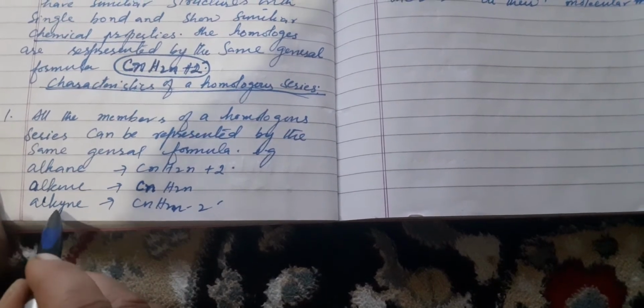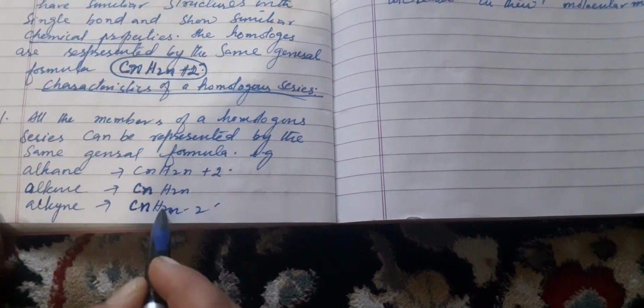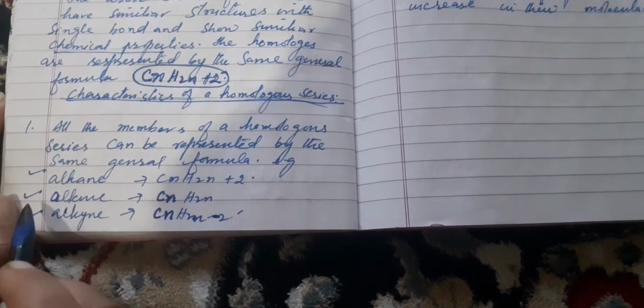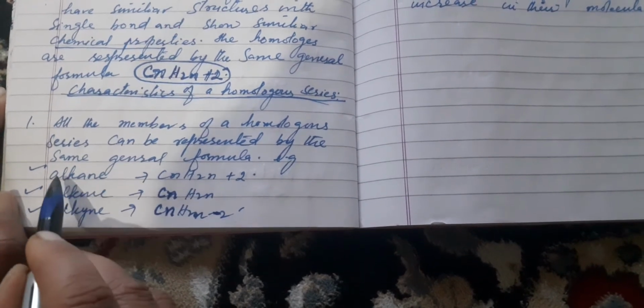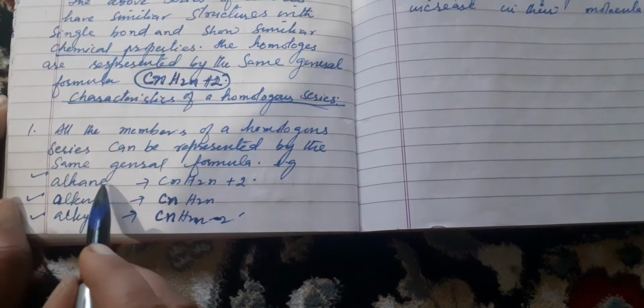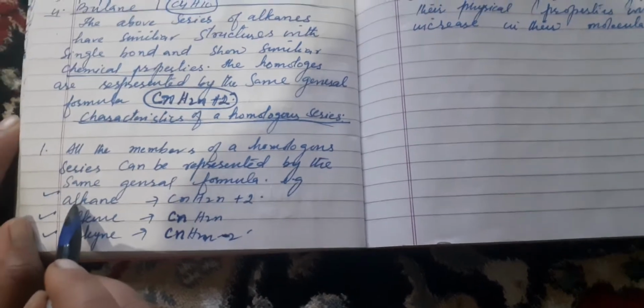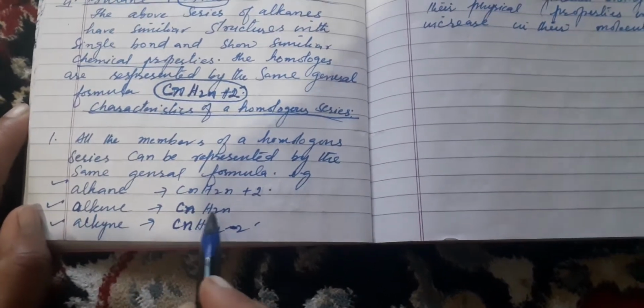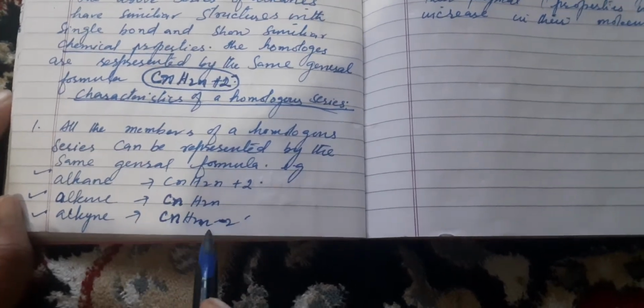Another series, that is alkyne, that is CnH2n minus 2. That means these are different homologous series. Alkane, alkene and alkyne have different general formulas. Alkane has general formula CnH2n plus 2, alkene CnH2n, and alkyne CnH2n minus 2.